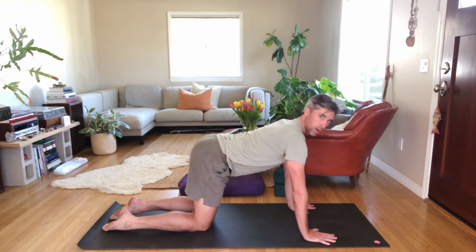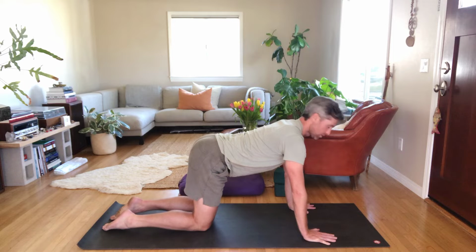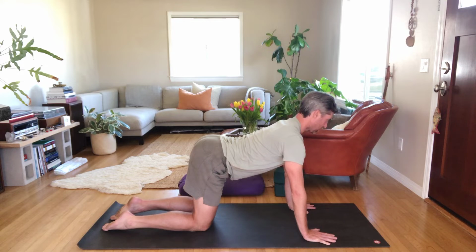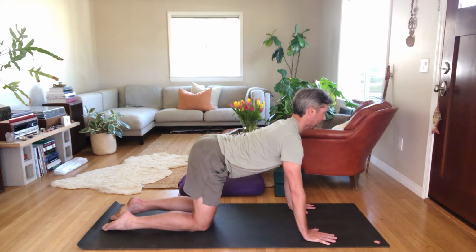I ground down through my palms, and I'm just going to slowly move through the spine from pelvis to skull, back and forth. So as I inhale, I tilt the pelvis towards the ceiling, wheel the chest forward through the upper arms, so extension through the front of the spine. Maybe the gaze goes a little forward. And then exhale the opposite.